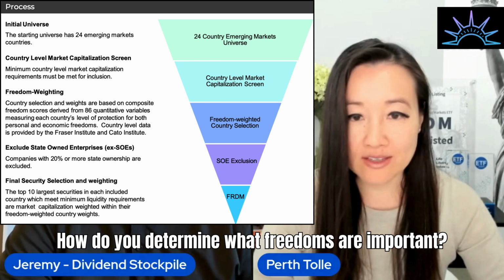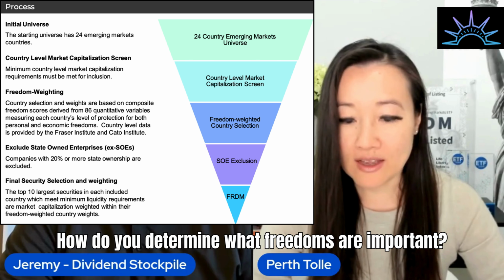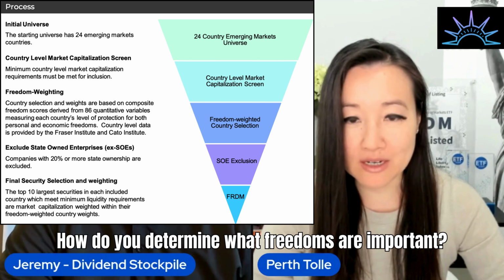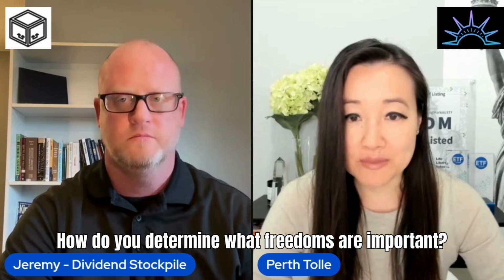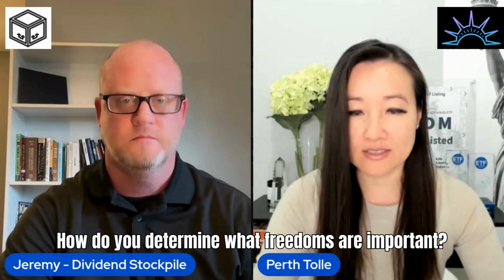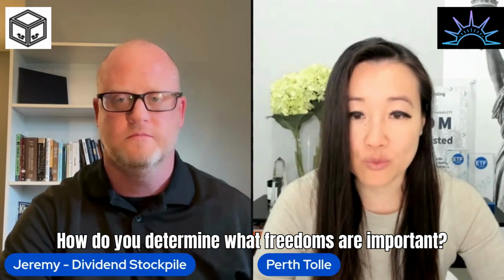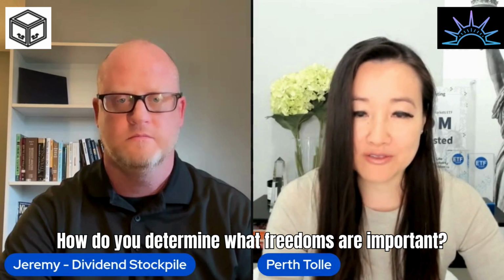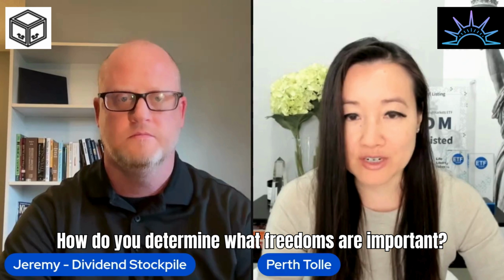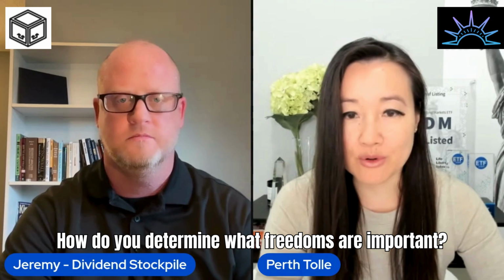So we're using the combined country score of all 86 variables added together that these guys compile. That is the main input into our freedom weighting methodology. The methodology automatically excludes the worst countries that have lower than average scores among the country set that we're looking at in the emerging market space, and includes the freest country set and weights them according to their freedom levels. So the higher freedom countries get a higher weight, the lower freedom countries get a lower weight, and it's all based on their combined freedom score on the country level. I want to award those countries that have the higher score with the extra weighting in the portfolio.